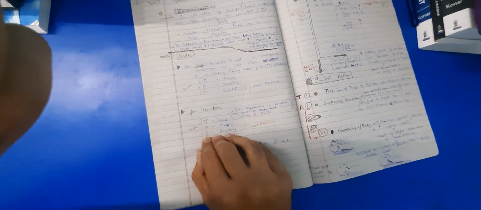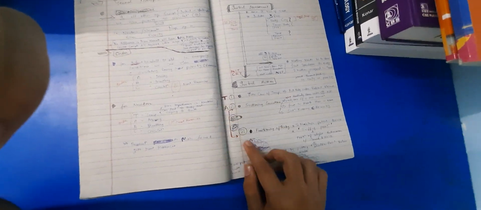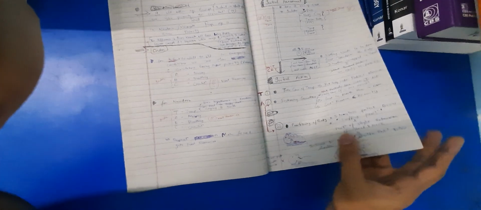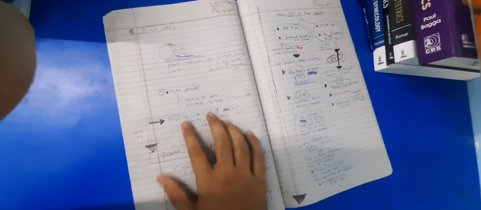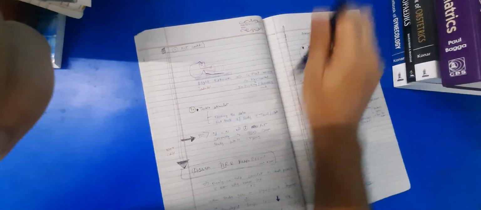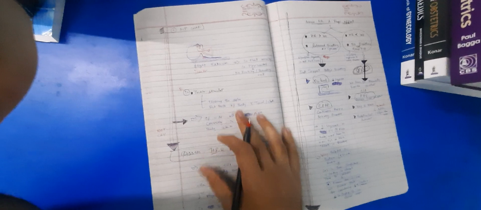So there are 3 steps mainly, 1 according to each. 1 for T, take care of temperature. 1 for airway, that is positioning of the baby. Suctioning is not done routinely, only when secretions are present in the mouth or nose. Then 1 for breathing, like we do tactile stimulation to start the breathing.